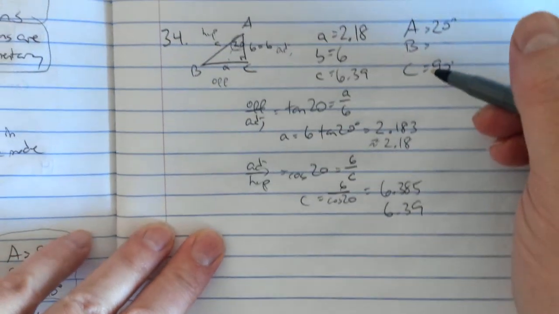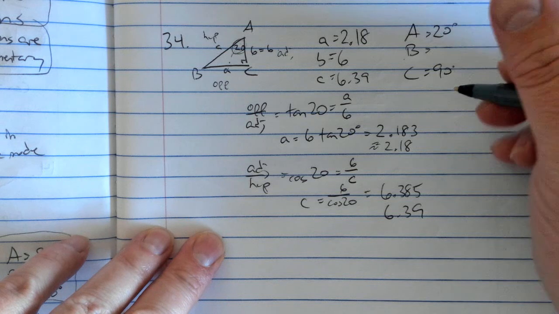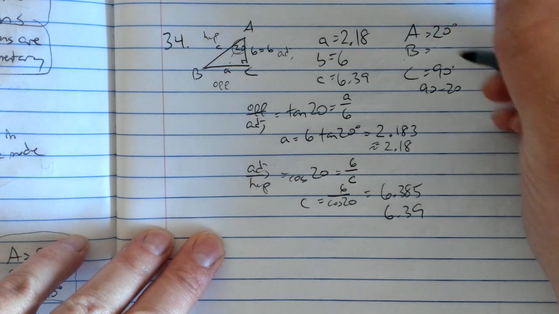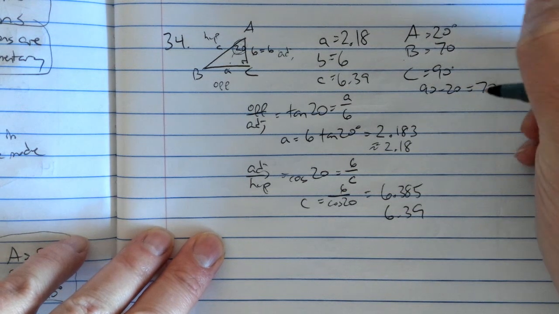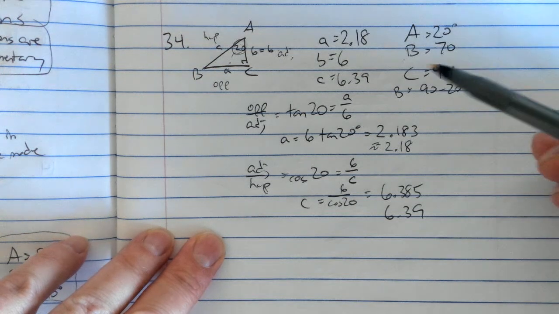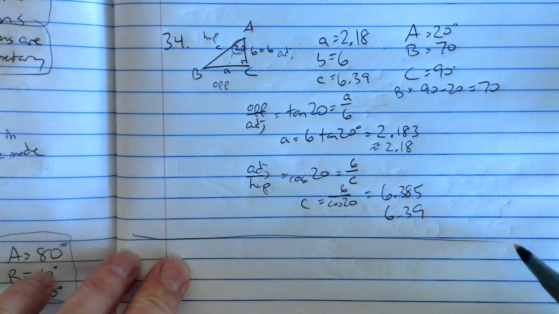And by the way, I probably should have gotten little b or capital B first. You just do 90 minus 20 to get 70. And so those are your answers.